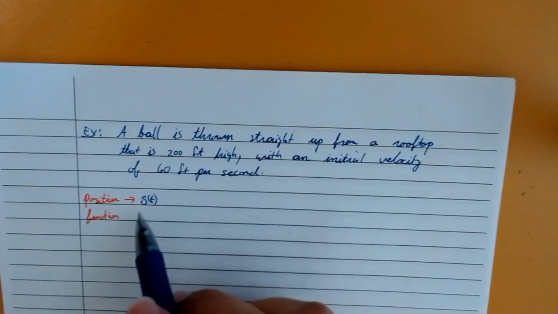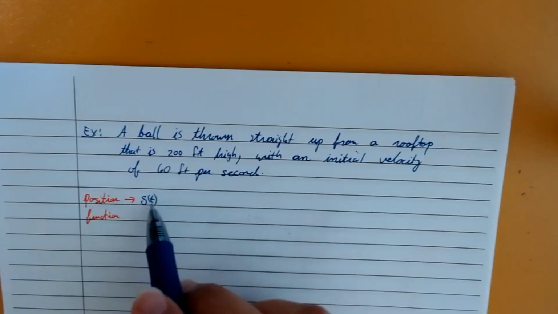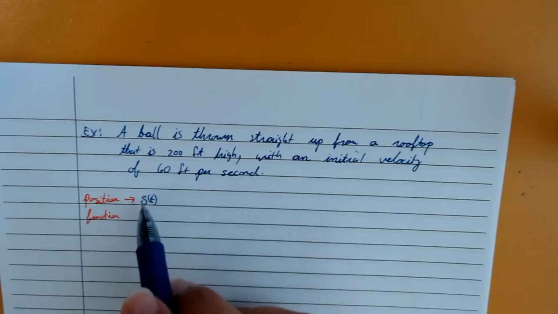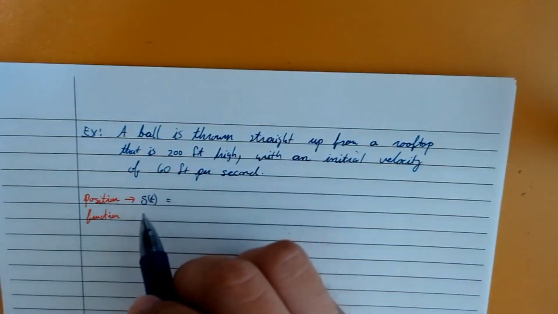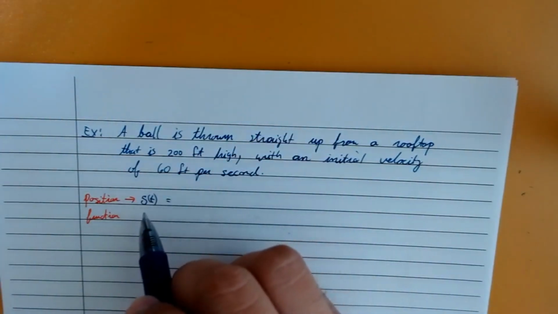It's going to tell us how high up our ball is. So here, if you evaluate the position function, t is time. If you plug in t equals 7 and it gives you 400, that means after 7 seconds, it's 400 feet high. Okay. Here we're not going to talk about how to derive this. This is something best left for a physics course. Here we're just going to give the equation.